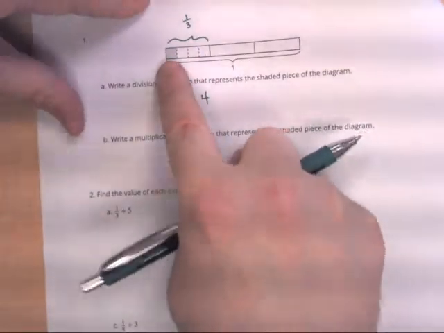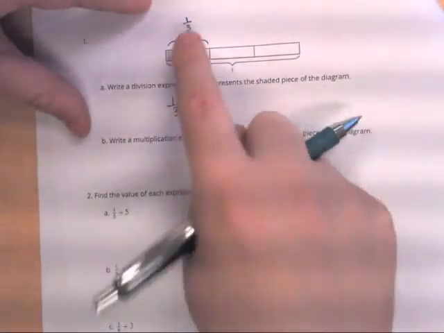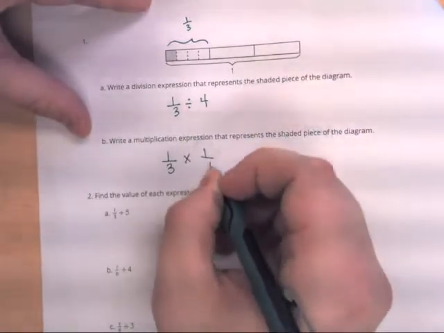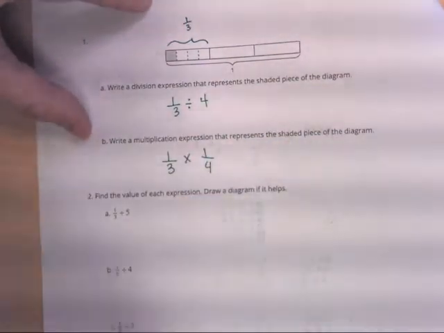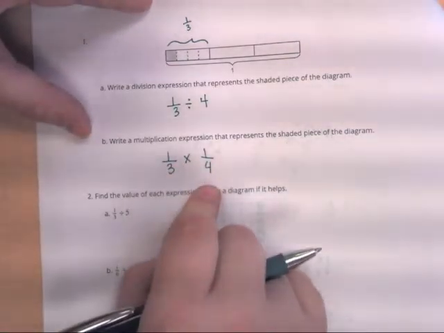So if we go back to this diagram, I just found 1/4 of 1/3 here, meaning the matching multiplication expression is 1/3 multiplied by 1/4.